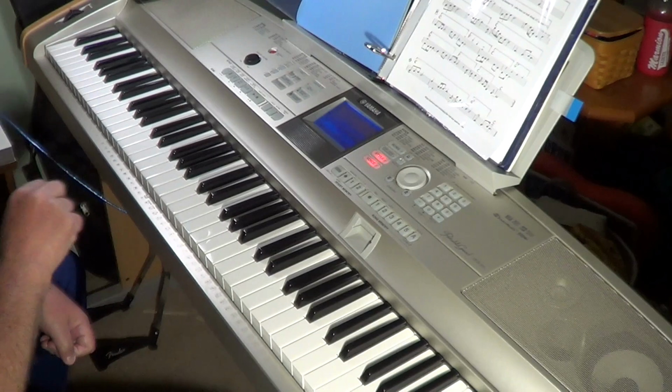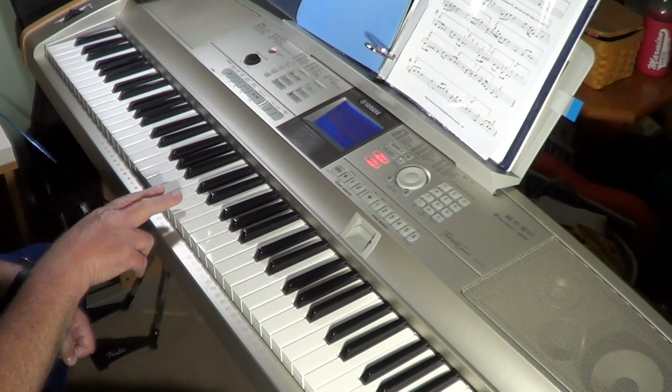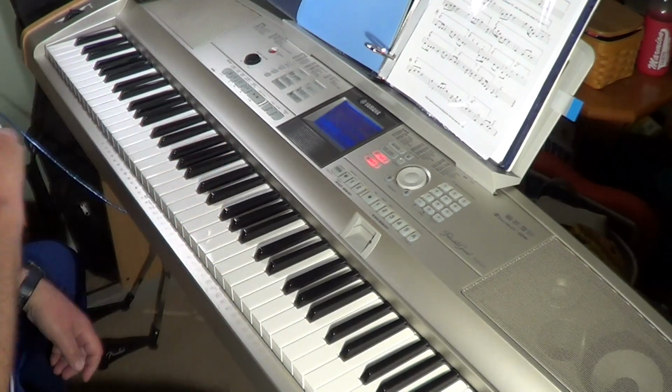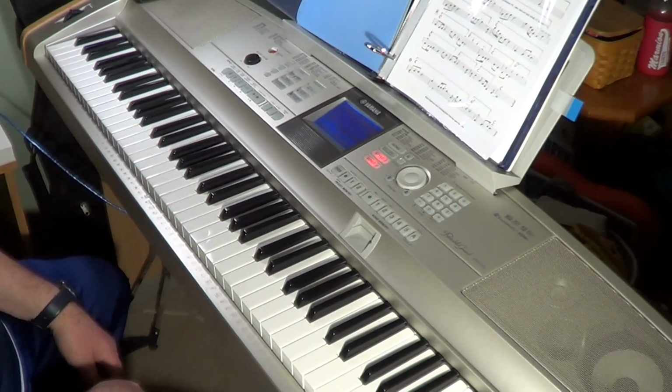Now a short scale to see if it is played smoothly and with no gaps. Good. A little melody.